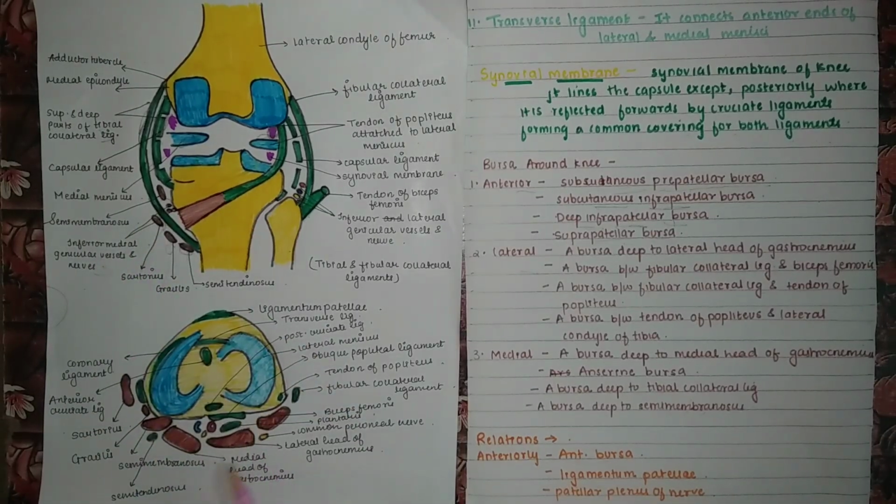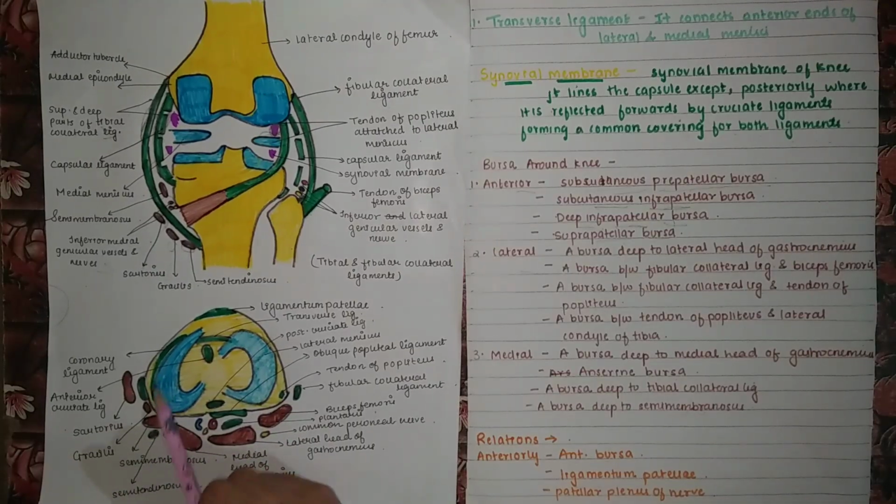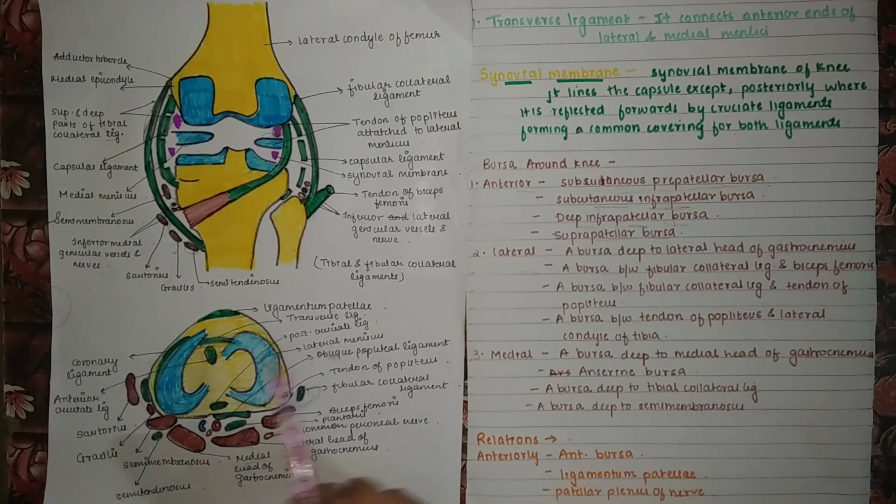Here we can see ligamentum patellae, transverse ligament, posterior cruciate ligament, lateral meniscus, coronary ligament, anterior cruciate ligament, and oblique popliteal ligament, medial head of gastrocnemius, common peroneal nerve, biceps femoris, plantaris, fibular collateral ligament, anterior cruciate ligament. These are the different types of ligaments seen in the diagram. For exams, we have to draw these two diagrams.